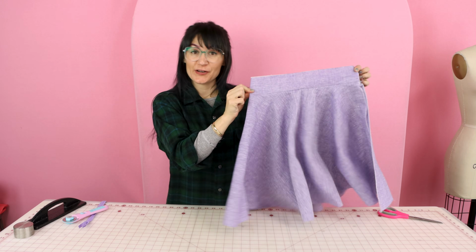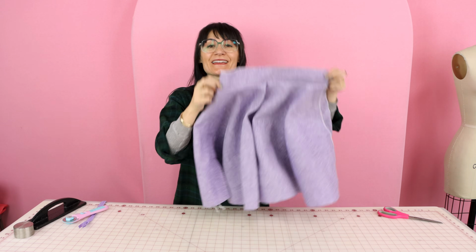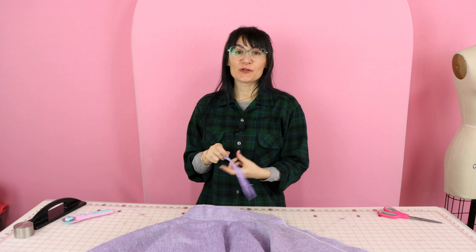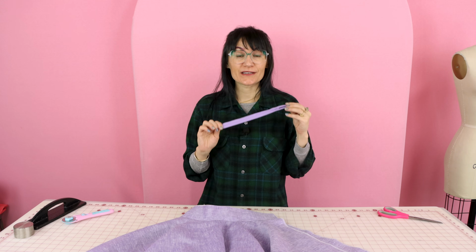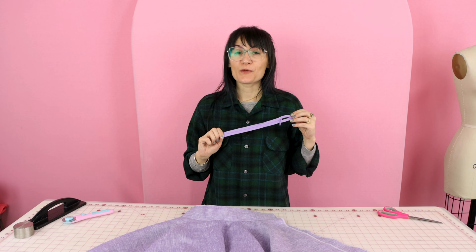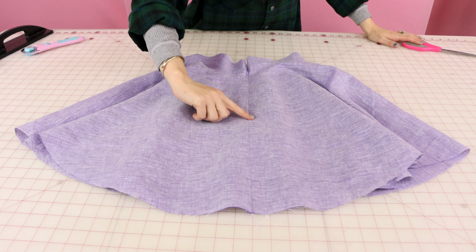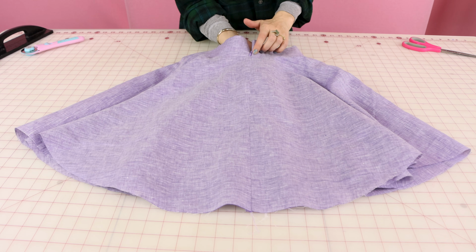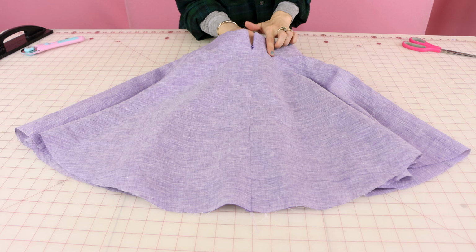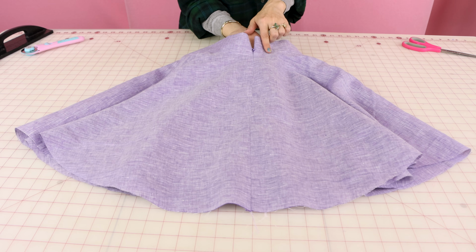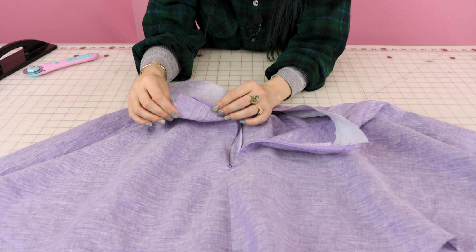So really starting to come together and look like a circle skirt. Now we're gonna move on to the invisible zipper. If you need help inserting an invisible zipper, make sure you check out one of my tutorials on that. The link will be down below for you. So I've got my invisible zipper in here and it's looking great, and the waistline seam here is lining up, which is really important. Now it's time to finish the waistband.